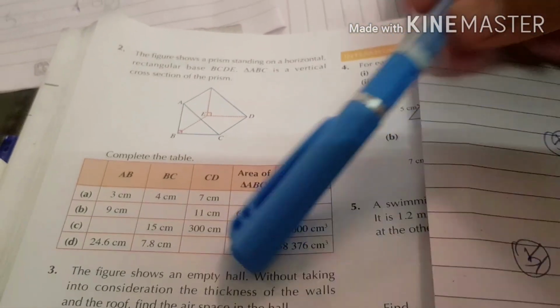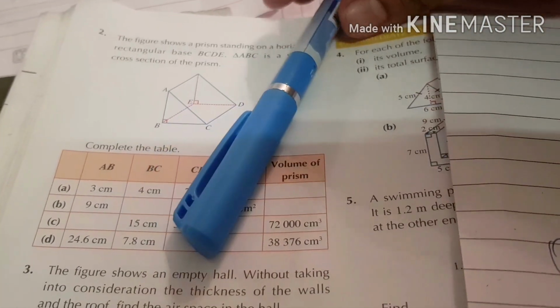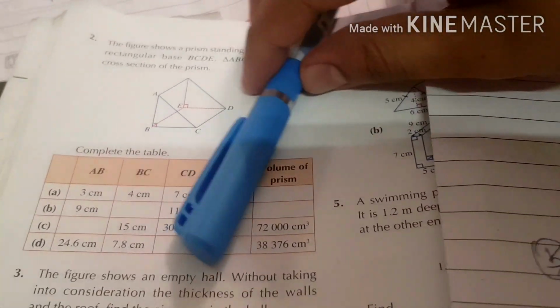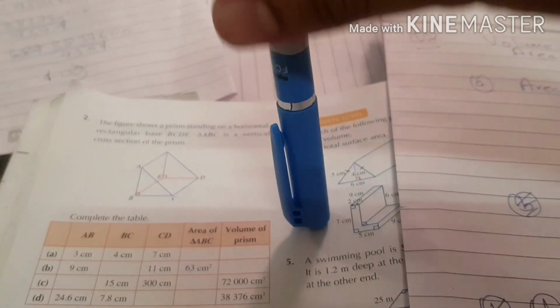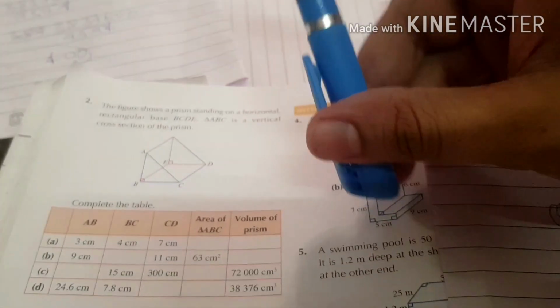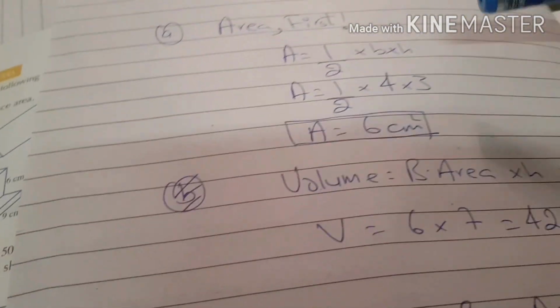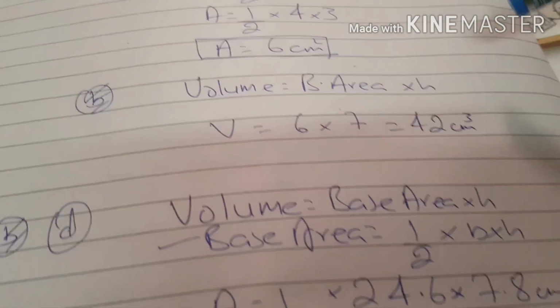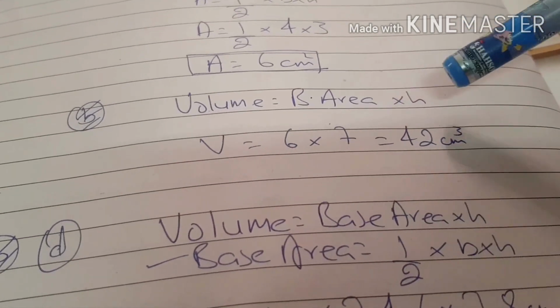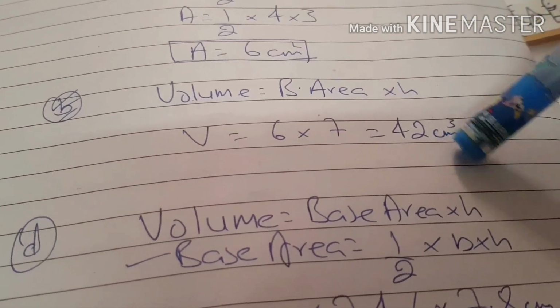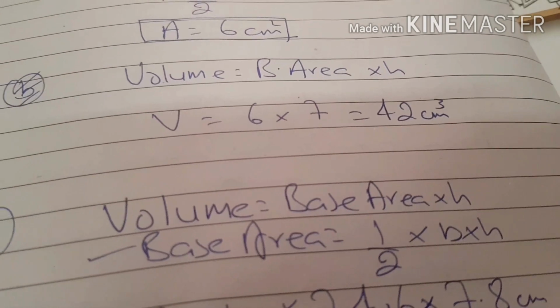If the shape is like this, CD is this part, but when you put it vertically up, this will be your height, which is 7. So 6 into 7 is 42 centimeter cube. Again, be careful with the unit, the cube.